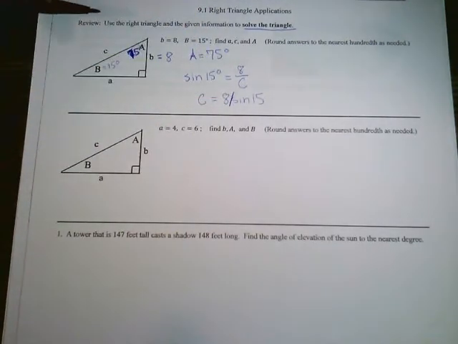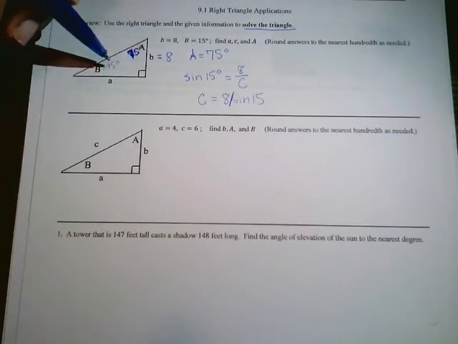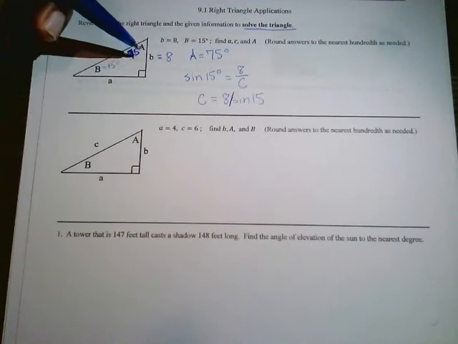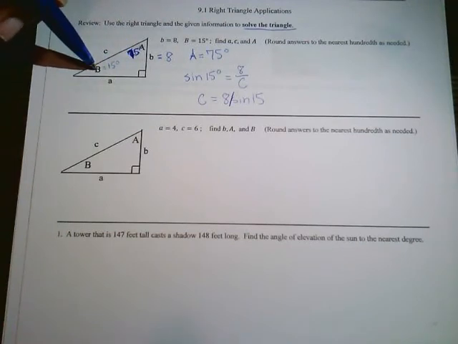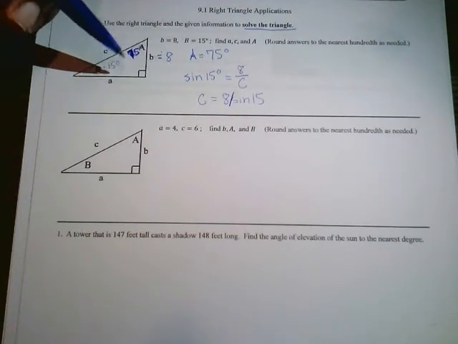And then we can just plug this into any calculator, and that will give you your answer for side C. And then you go back and you use cosine, or you can use tangent to solve for side A. So tangent of 15 will equal 8 over A, because this is the opposite side, this is the adjacent side.